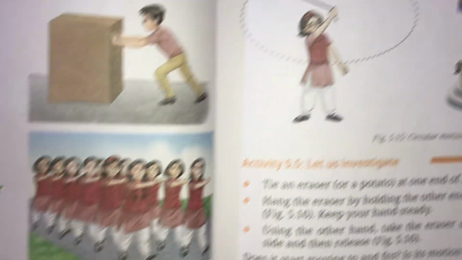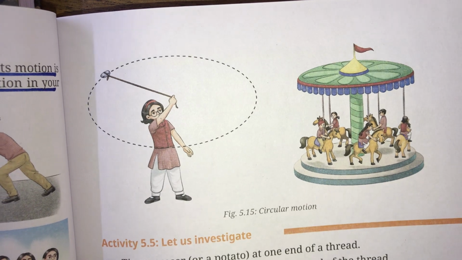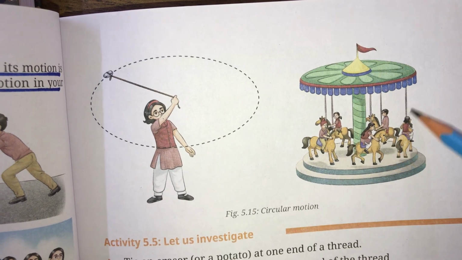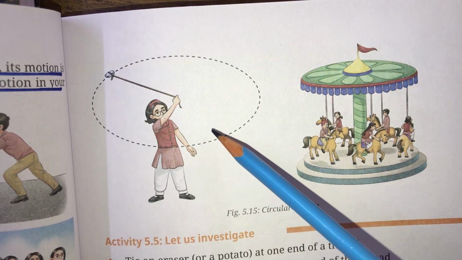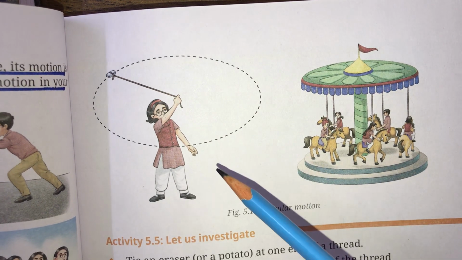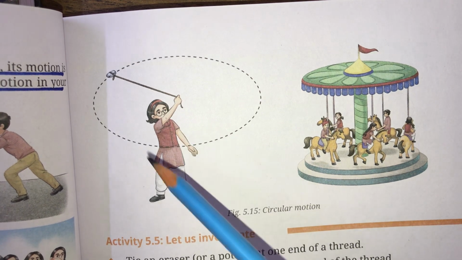Now, for example, if you go to the park, on the merry-go-round the girls are happily riding over the horses. That is a circular motion. Or a girl rotating an object, a rubber or a ball, with a string is called circular motion.